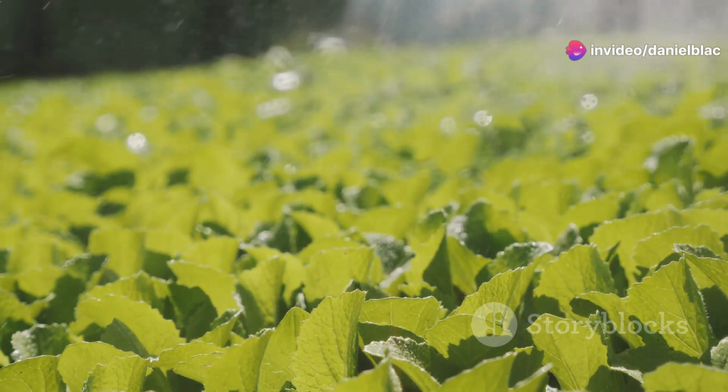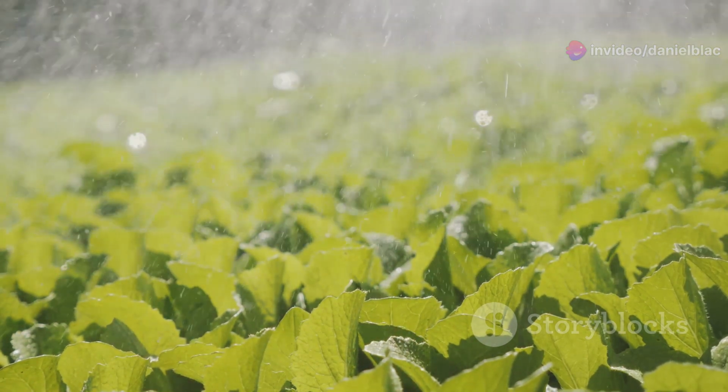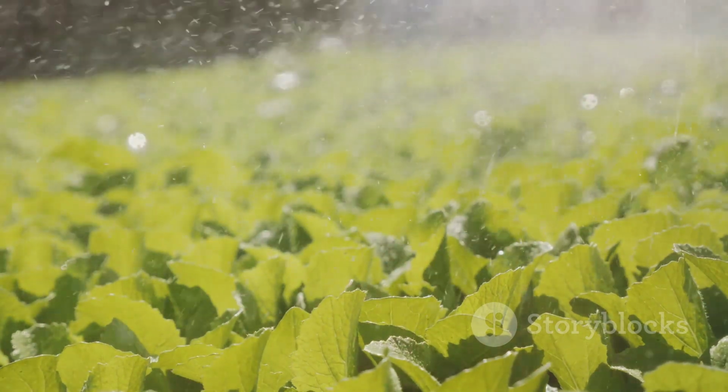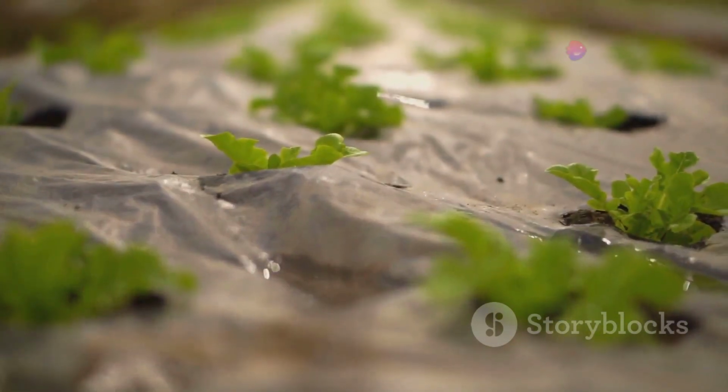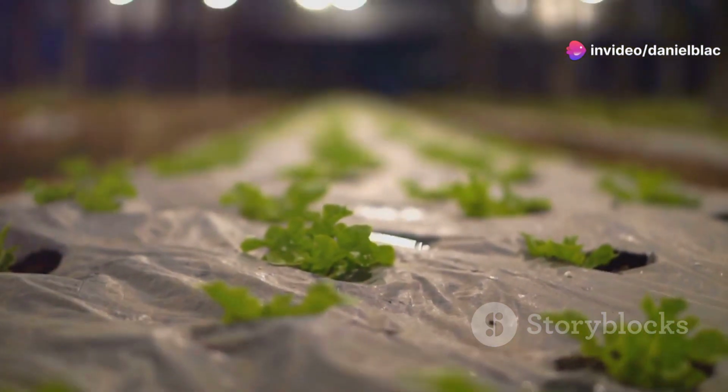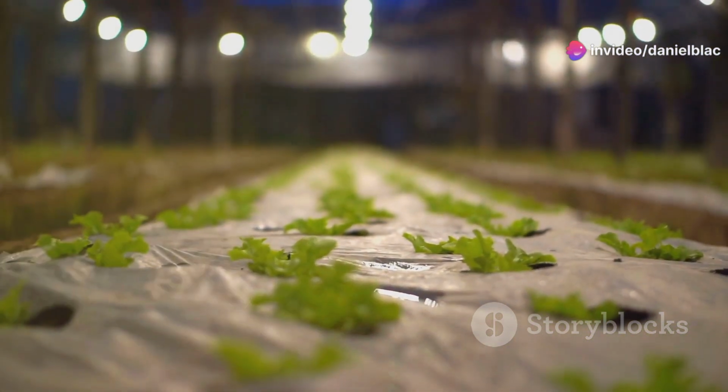Plants are about 80 to 90% water. This high water content is crucial for maintaining cell structure and function. Water helps to keep plant cells turgid, which is essential for maintaining the plant's shape and rigidity. Without enough water, plants become flaccid and may eventually collapse.